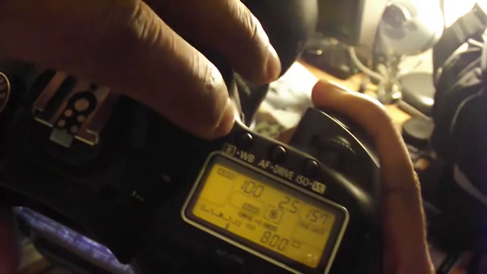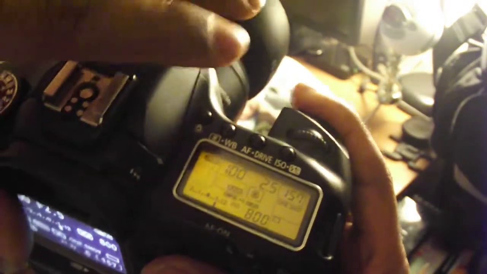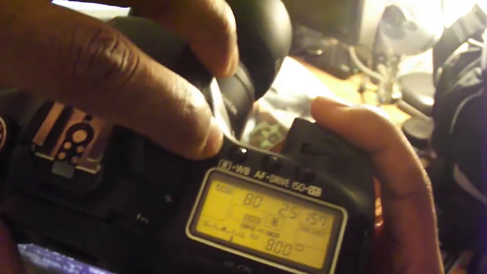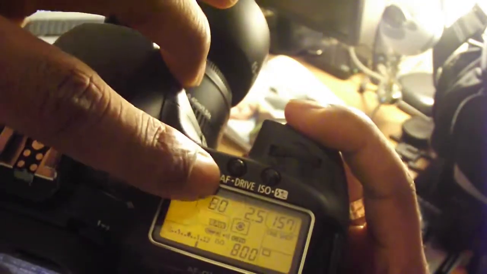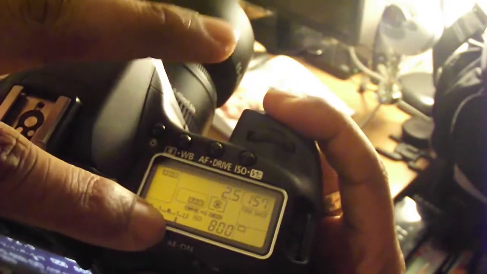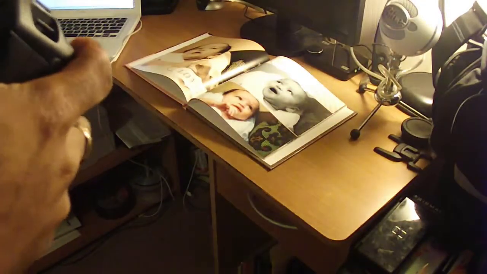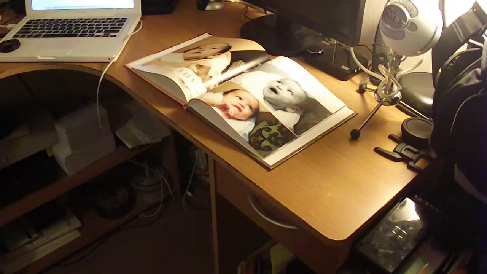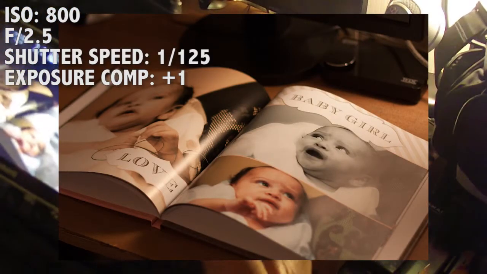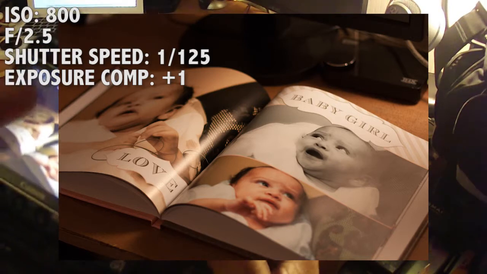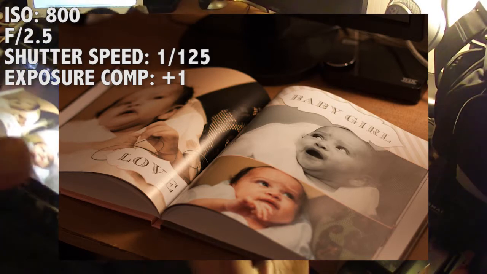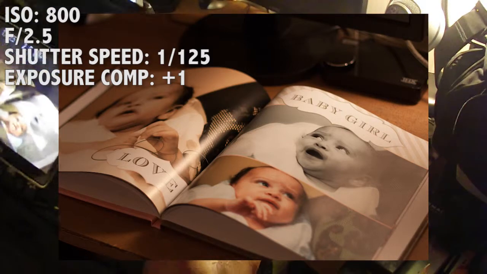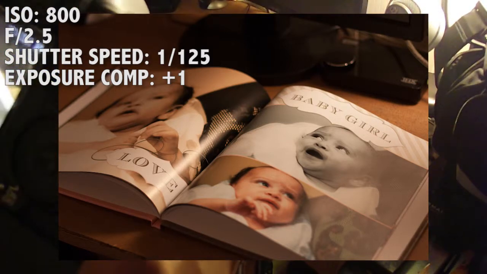Again, I'm still at my same settings, still aperture 2.5, ISO 800. But notice my shutter speed now is moving from 80th to 100. That's because the more you increase your exposure compensation, the slower your shutter speed gets. So let's take a shot with that. Again, focus, that's my phone, focus right there, and boom. Now as you can see, the difference between this and the other one, it's brighter. You get more light around that edge, and you get more light at the other side, where it says baby girl, you got more light in there.